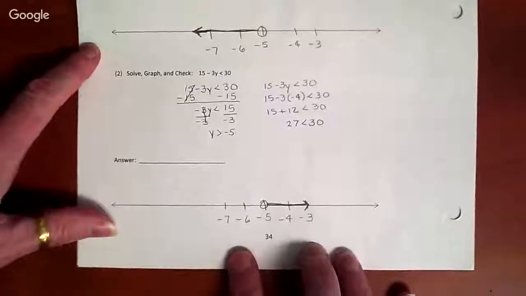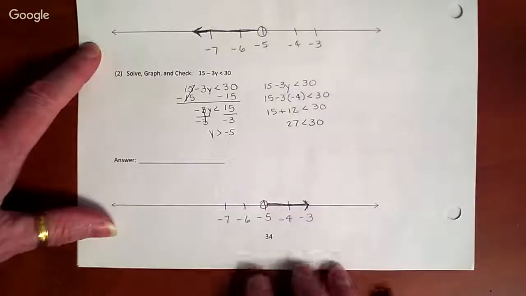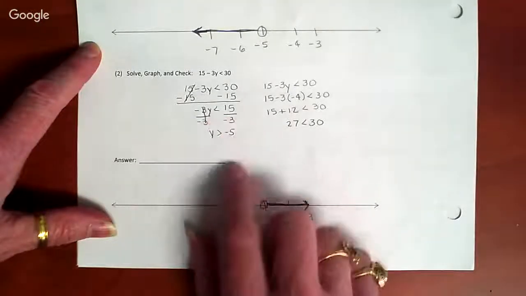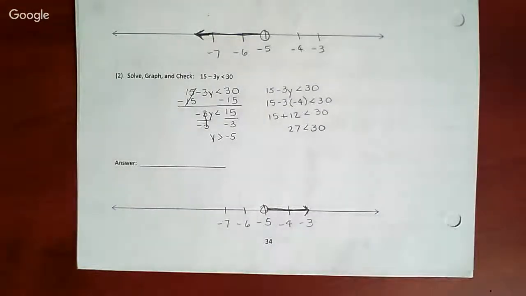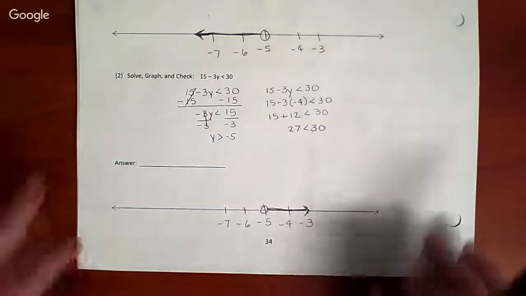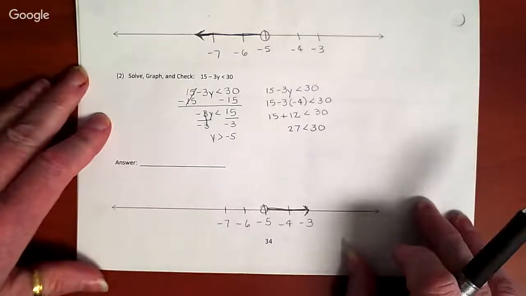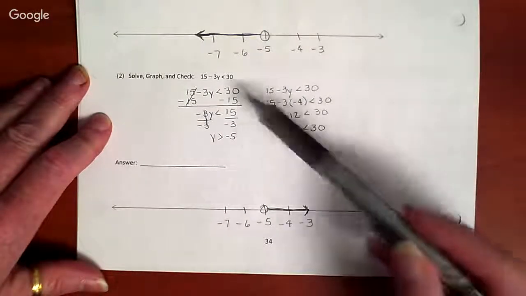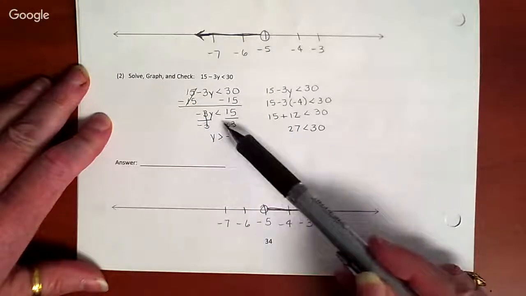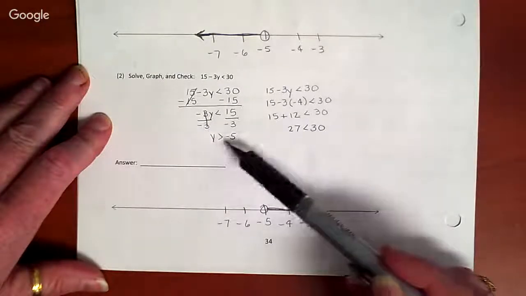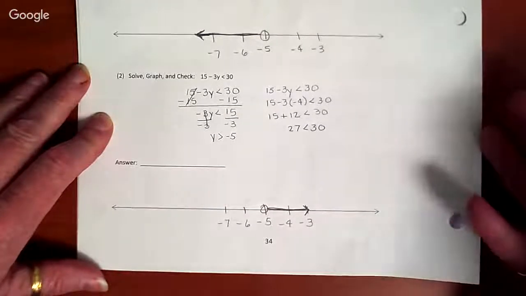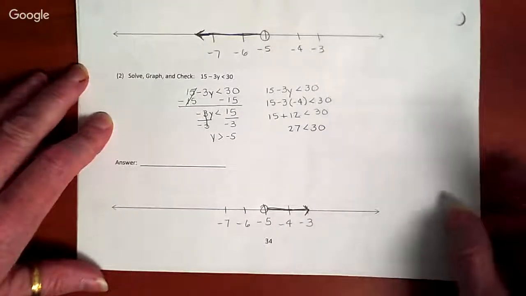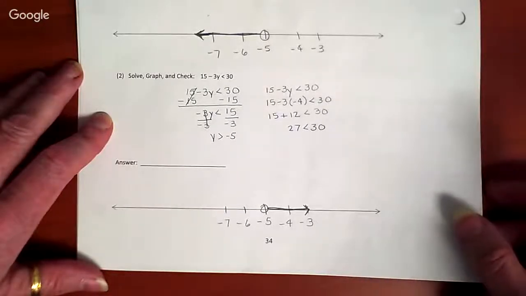Second, if you are multiplying or dividing by a negative number, such as here, you do have to switch the symbol. So please make sure that you are aware of that and that you do that. Okay, so this is our second inequality, and in this case we're dividing by a negative number, so the symbol is switched. Again, make sure that you stop this at any time to copy down the proper steps.